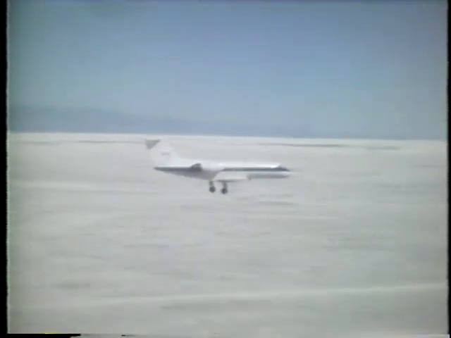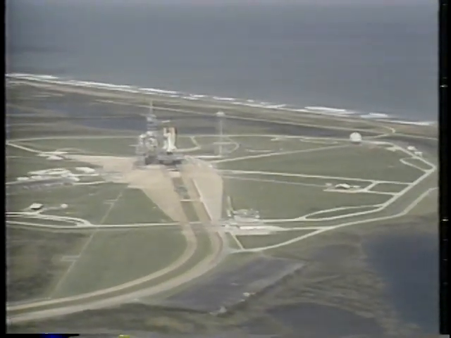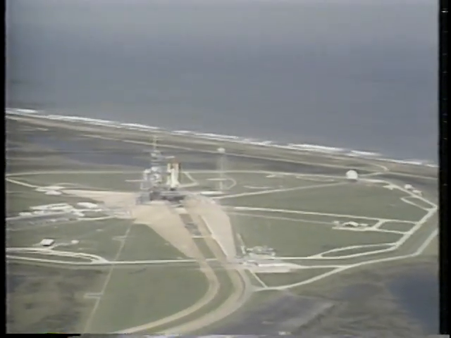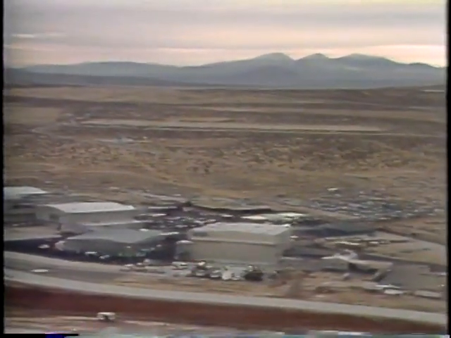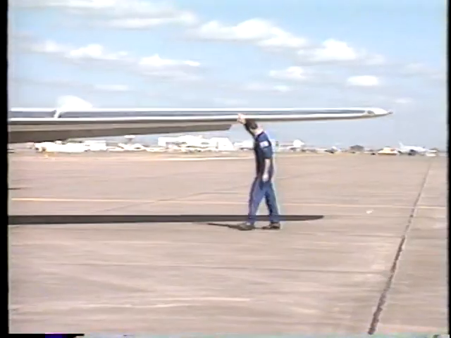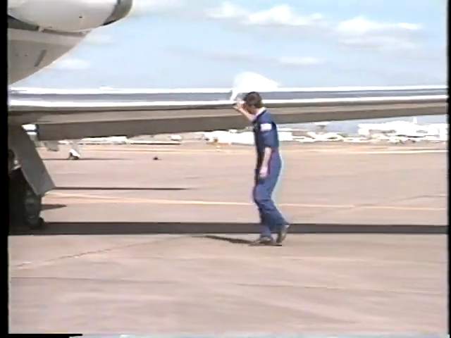Most STA training flights are conducted at the White Sands Missile Range in New Mexico. Astronauts are also trained at the actual shuttle landing sites at Kennedy Space Center in Florida and Edwards Air Force Base in California. A simulation flight in the STA begins on the ground.